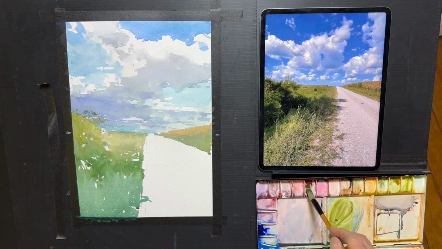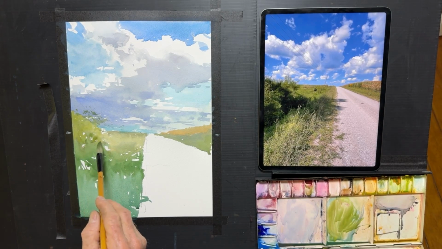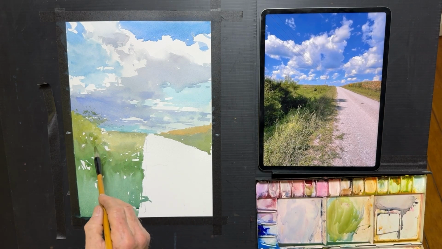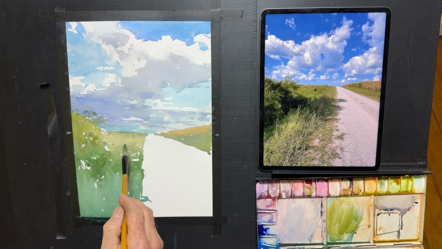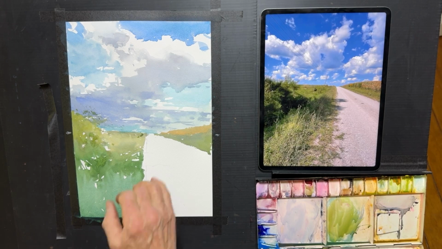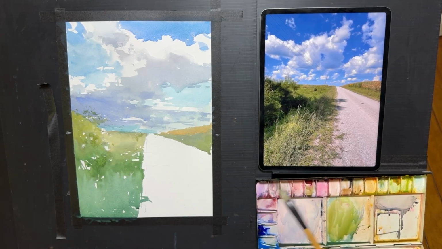Boy. Just like we were doing up here, I'm going to touch into areas to get some variety in the green. That's too much variety. Smear it. Let's get some burnt sienna into some of that.